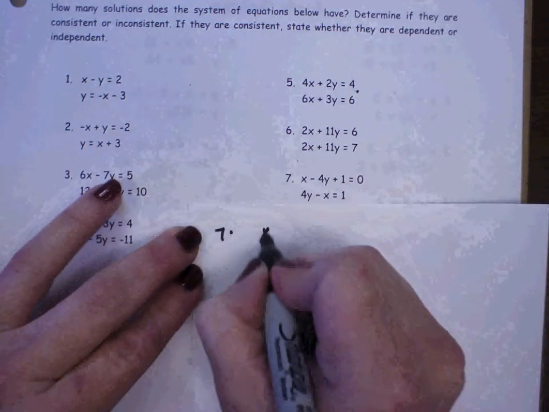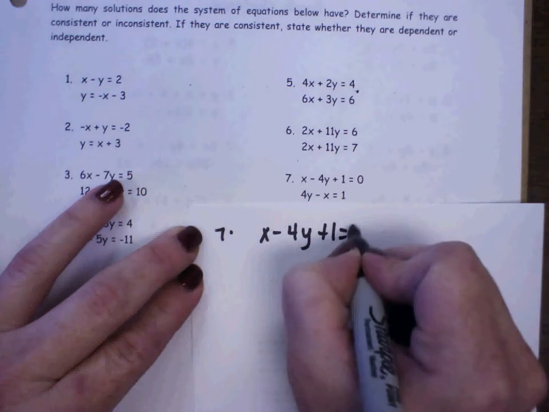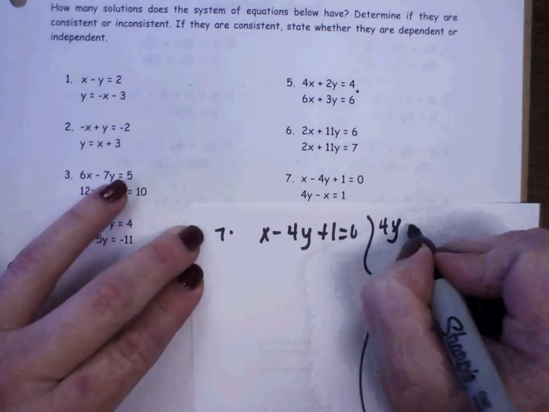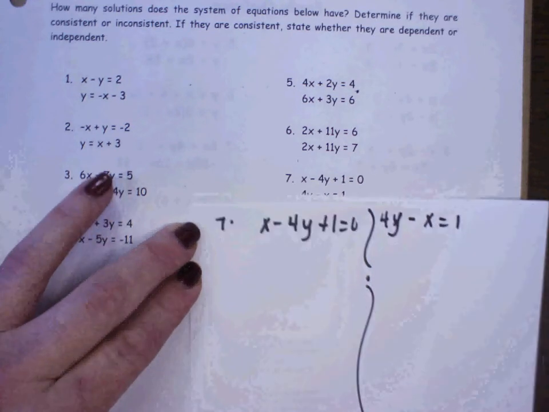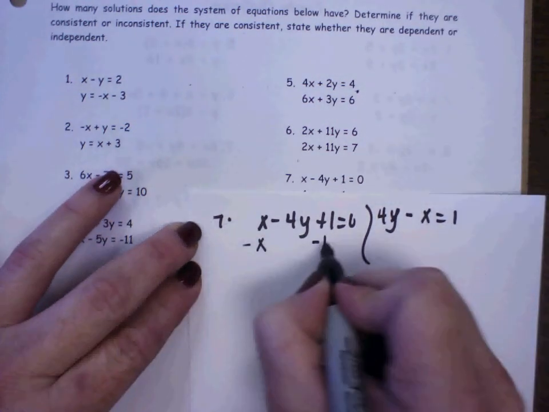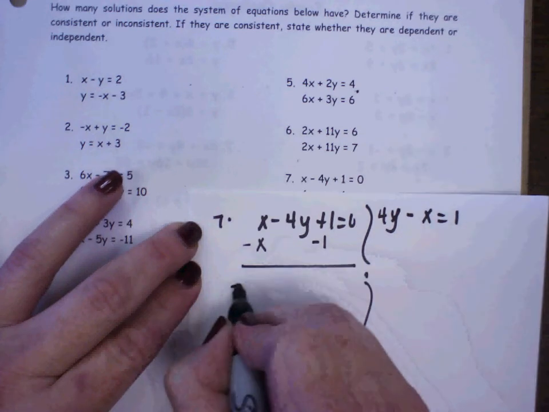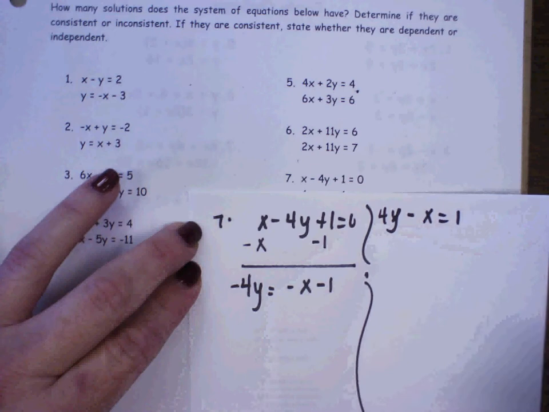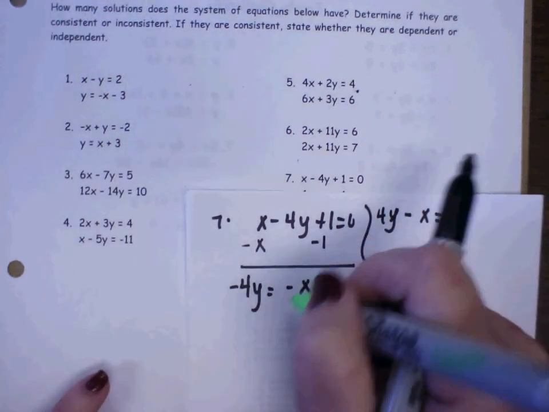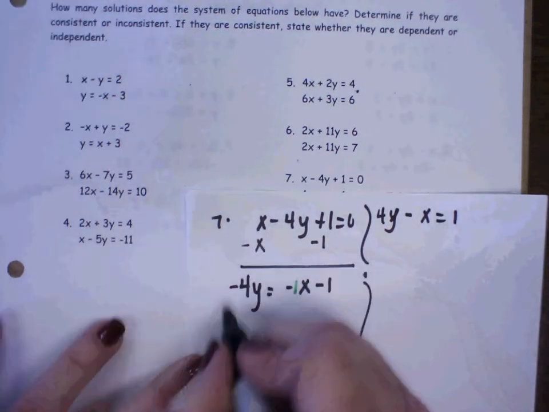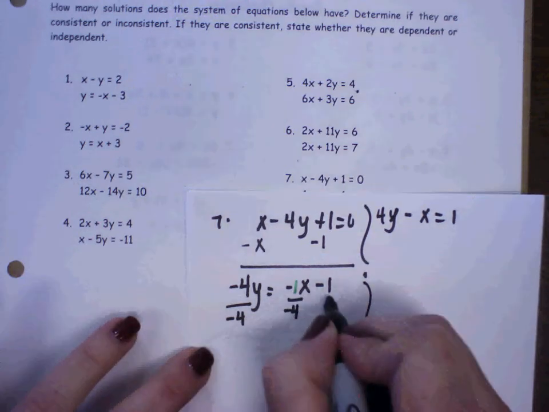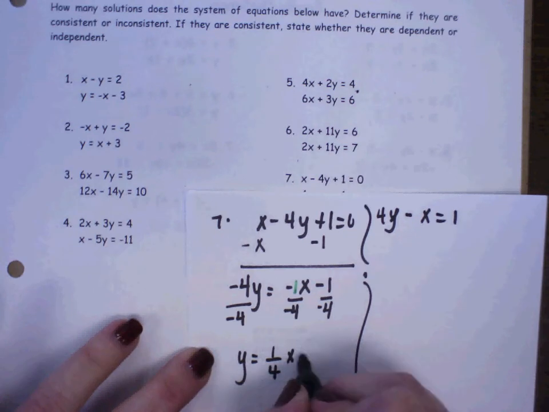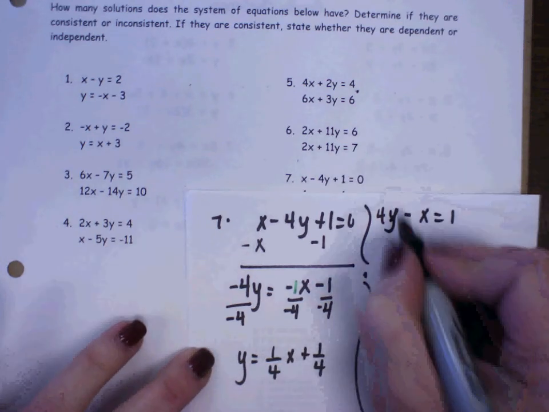x minus 4y plus 1 equals 0, and 4y minus x equals 1. All right, so minus x minus 1. And I'm going to do it on the other side too, I just don't have room for it. And then I don't have to write plus 0. There's an invisible one right here. I am going to divide by that negative 4. So y equals 1/4 x plus 1/4.